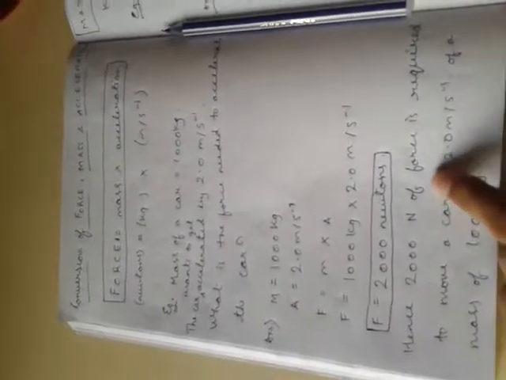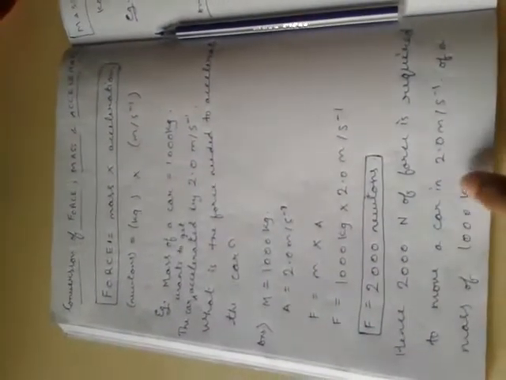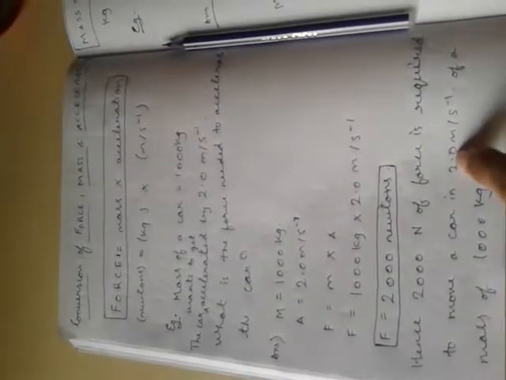Hence 2000 newtons of force is required to move a car of mass 1000 kg at 2.0 meters per second square. So this is how you'll find a force if you have mass and acceleration with you. Next, we come to mass.